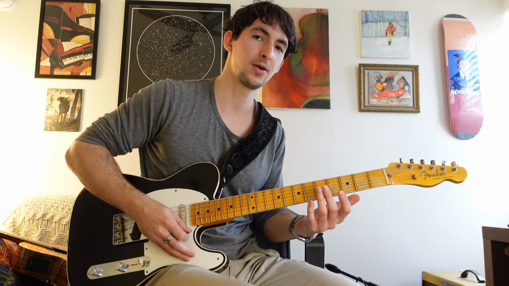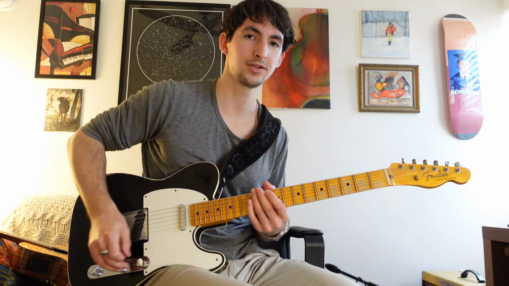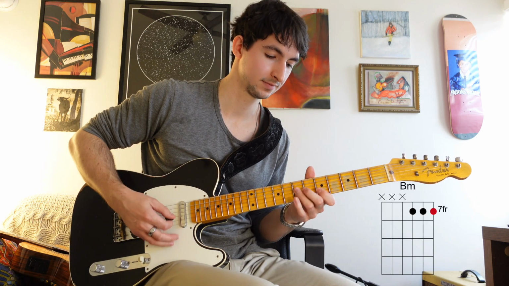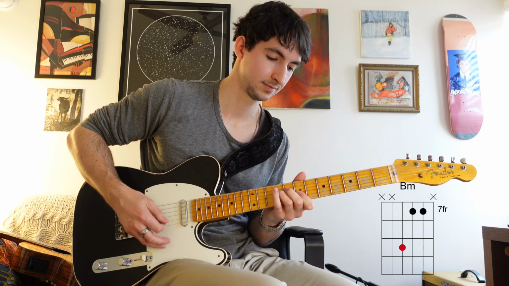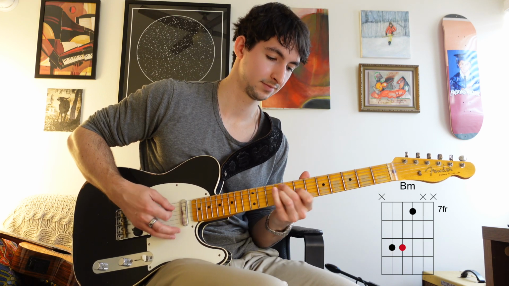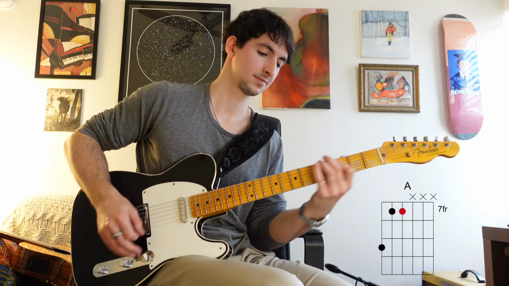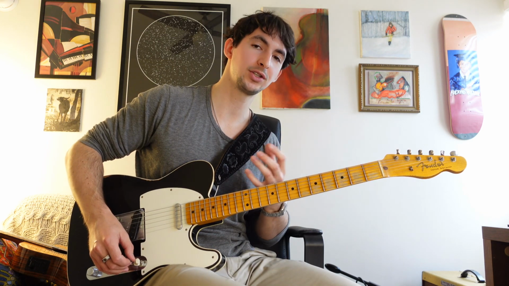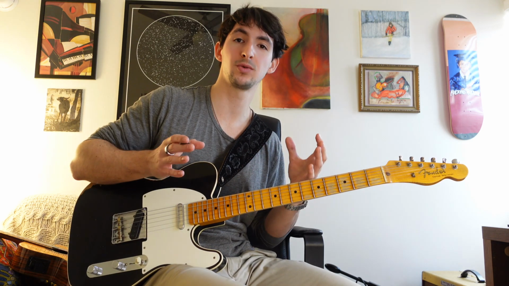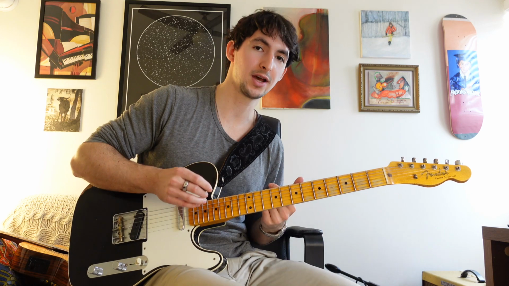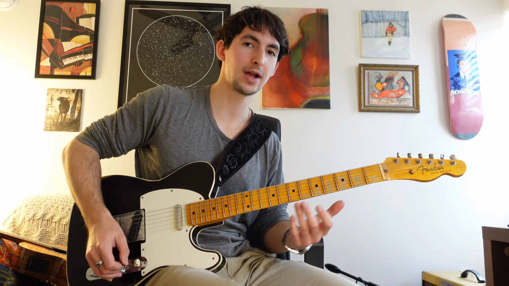So now we're going to go back and forth between A and B minor on each set of strings. So I'll go A, B minor, A on each set of strings here. So it's going to look like this. And the idea is just to get comfortable with these shapes and really find a way to visualize and understand what's going on here. So I like to have some grounding points here.